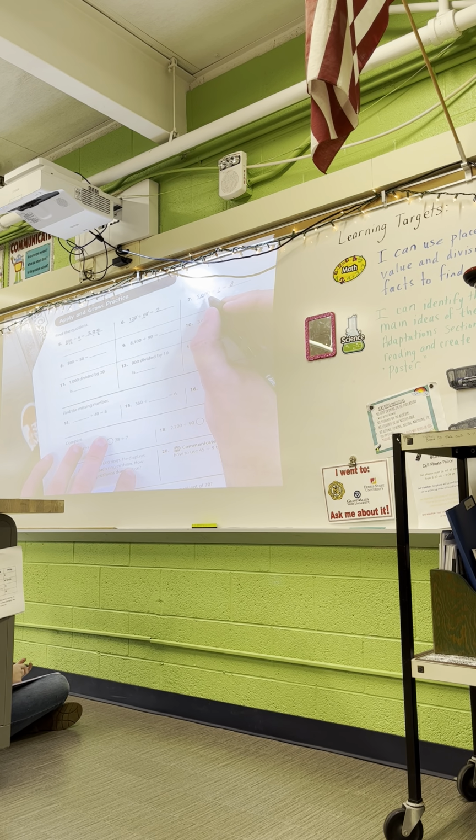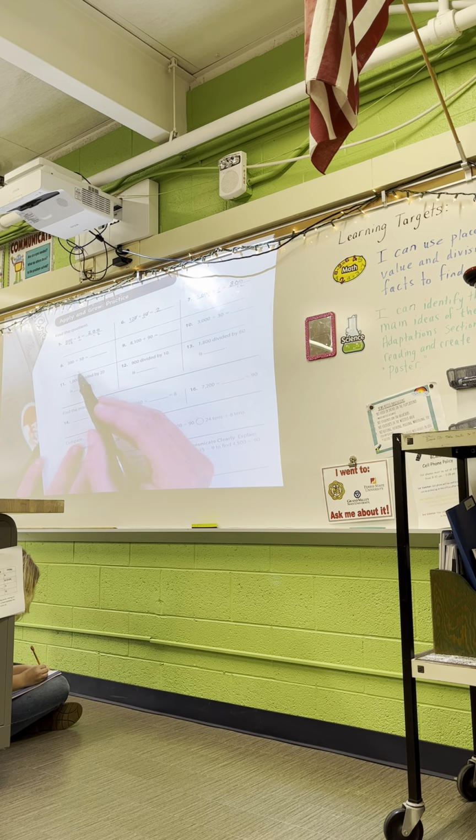How many zeros do we put after this 8? 2. 1, 2. I'm going to skip this row. 1,000 divided by 20. Same exact thing.